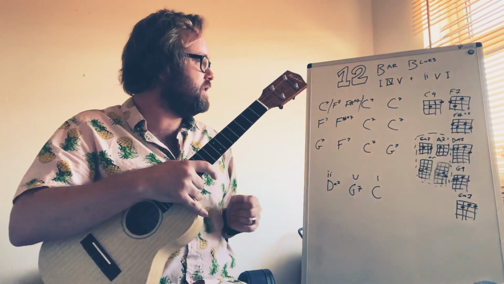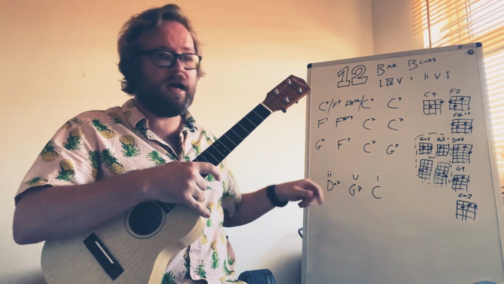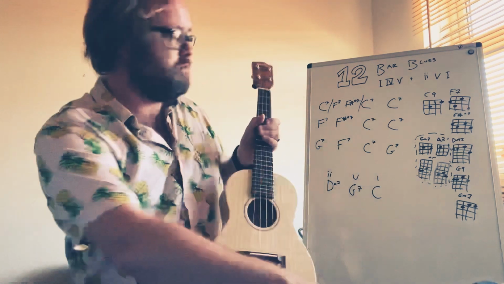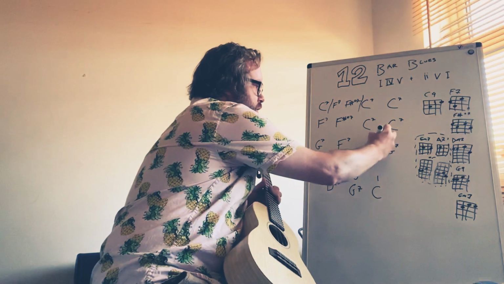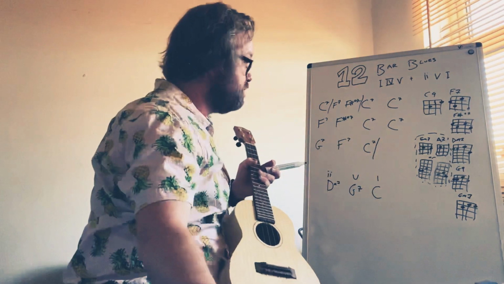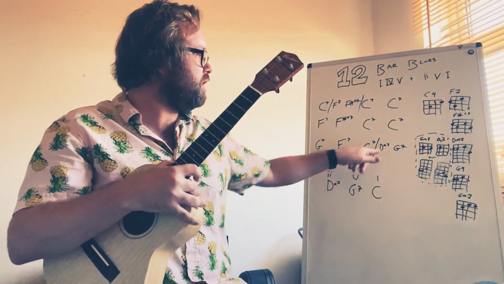So rather than playing just the dominant 7th here, just the G7 on its own, what musicians started doing is adding the D minor 7, which would come before it in a 2-5-1 progression, before it here. So this means that we have a little bit less room, because it's 1 bar, so we can only play 2 beats of D minor 7 and 2 beats of G7. Okay, it's changed the end of our progression now. Let's give this a go.